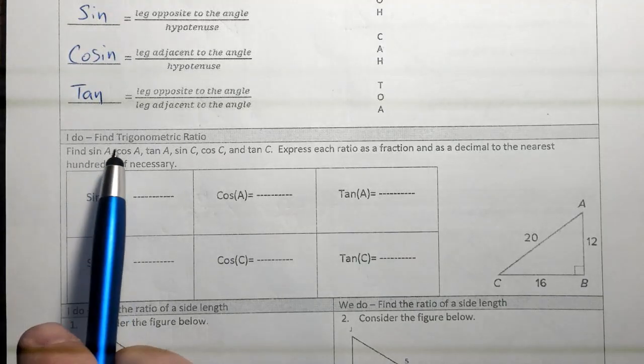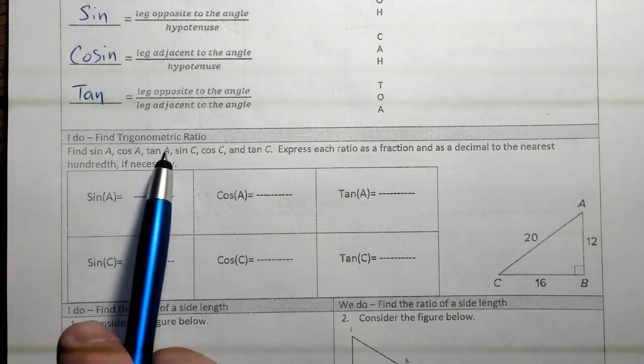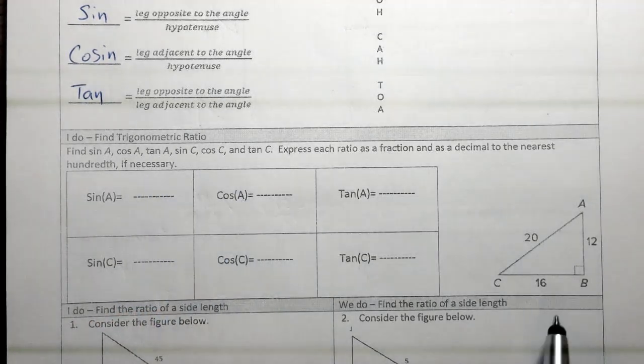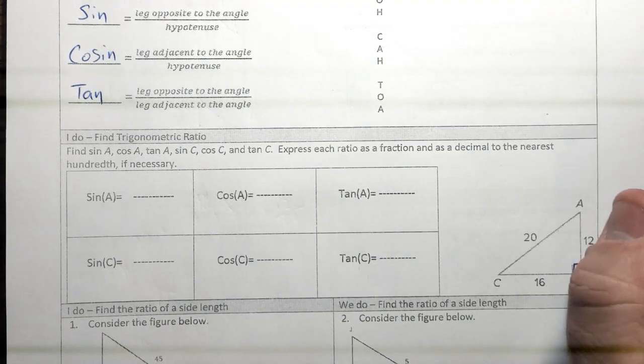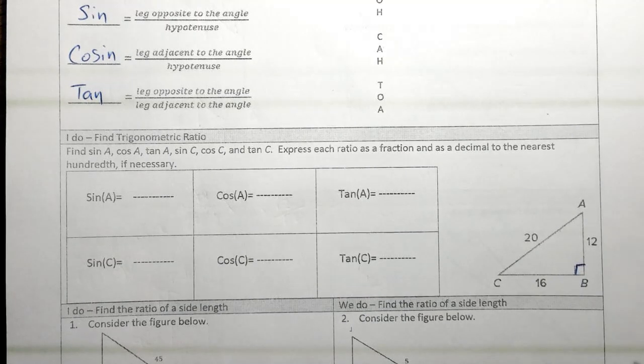All right, so find the trigonometric ratio. Find sine for A, cosine for A, tangent for A. Sine C, cosine C, tan C. Notice we're not doing B. B is the 90-degree angle. We're not going to mess with that guy. Everything we're going to do has to do with these 2 angles and the 3 sides. The 90-degree angle, it's just there.